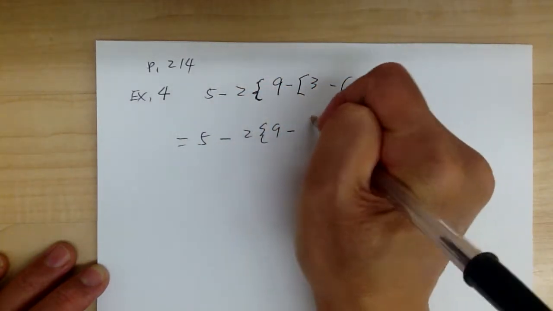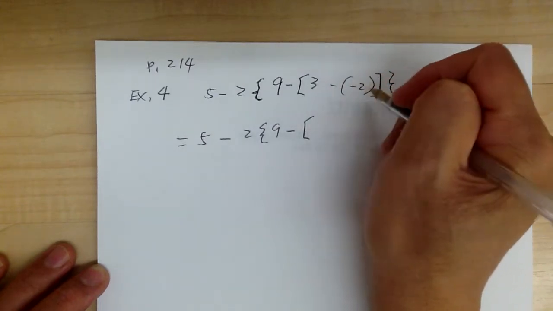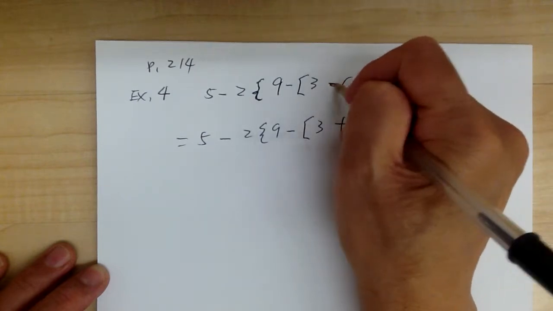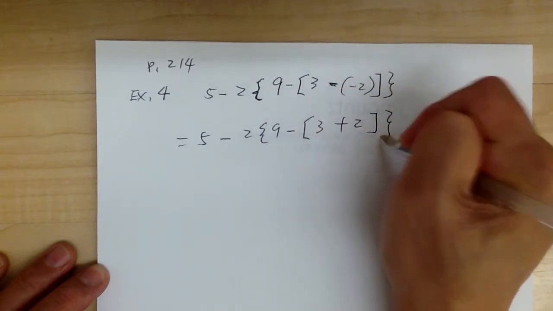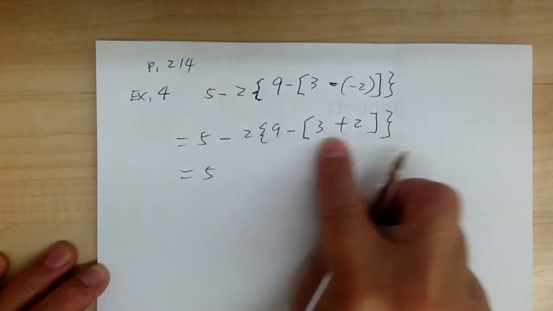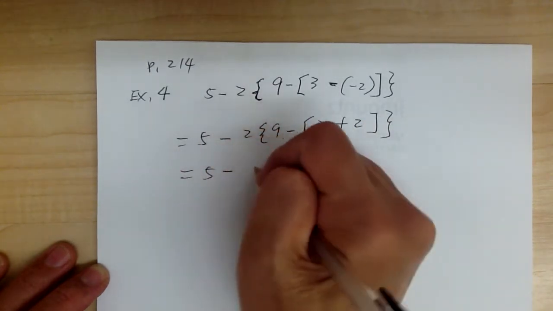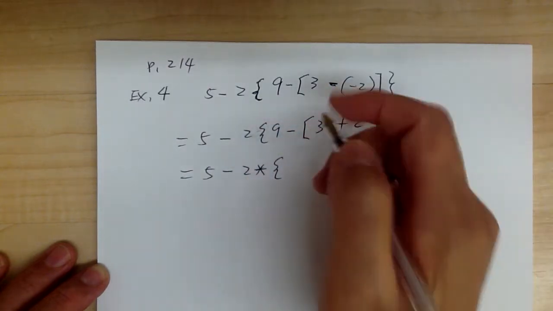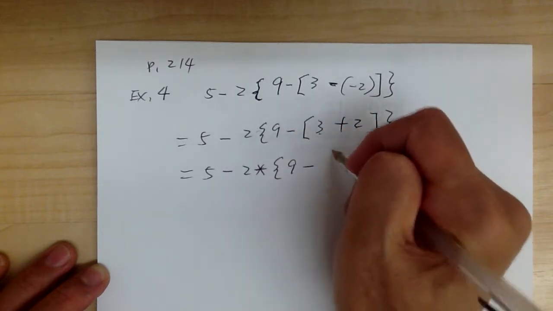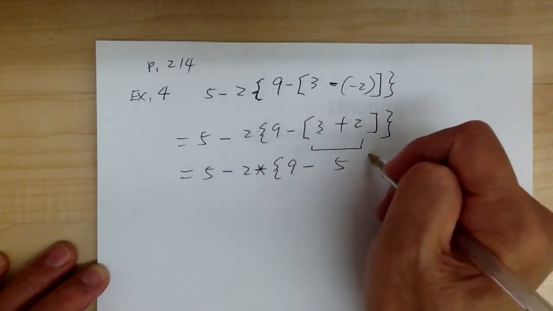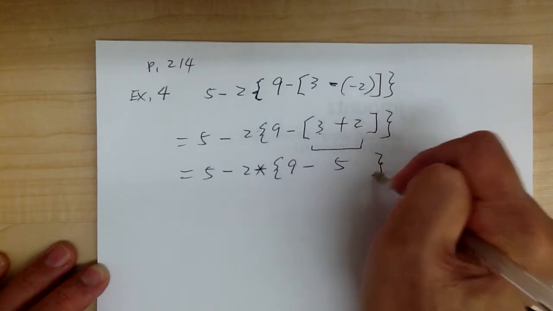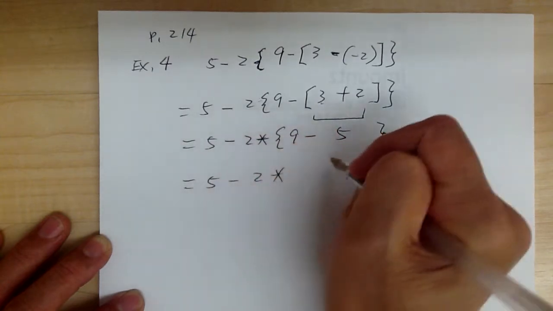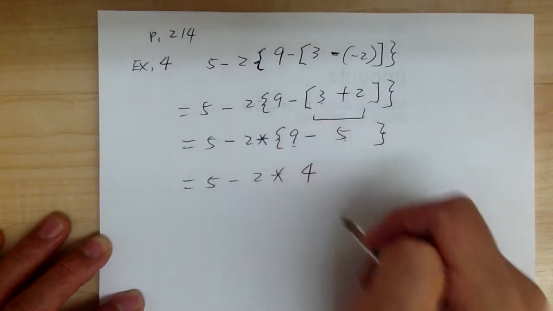So it'd be 9 minus bracket. Again, do the parentheses first. First, let's get rid of parentheses. So negative becomes plus. So this becomes 3 plus 2, right? This is how you get rid of parentheses. So you can do one thing at a time. Next, let's get rid of the brackets. So they equal 5 minus, this means multiplication, so I'm going to just do this. So 2 times, and you get 9 minus 3 plus 2, which is 5, right? So you do this next. Once you do that, the bracket is gone, right? So you have to do the operation to get rid of the symbols. So this equals 5 minus 2 times, so 9 minus 5 is 4, okay?